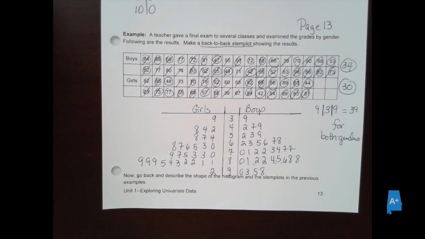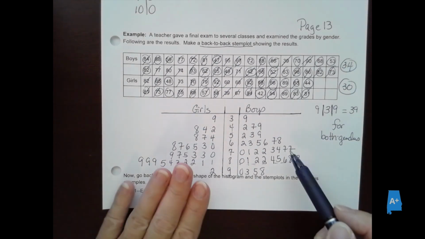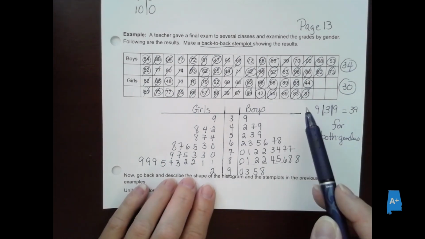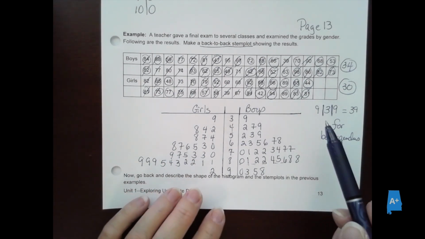I think the hardest thing for me on a back-to-back stem plot is if it's not in order. Putting them in order is just really hard. It just takes a long time. This is not a hard thing to do. It's very tedious to get the numbers in order. So if that's the hardest thing, that's not terrible, right?